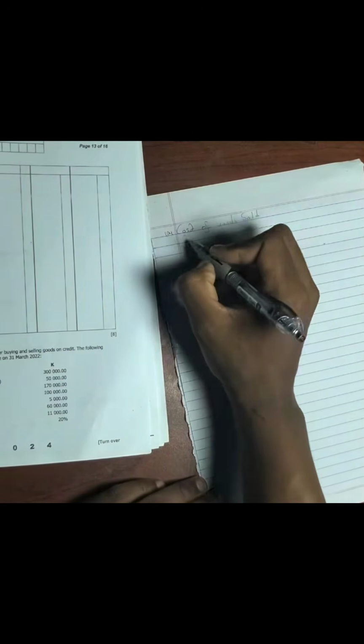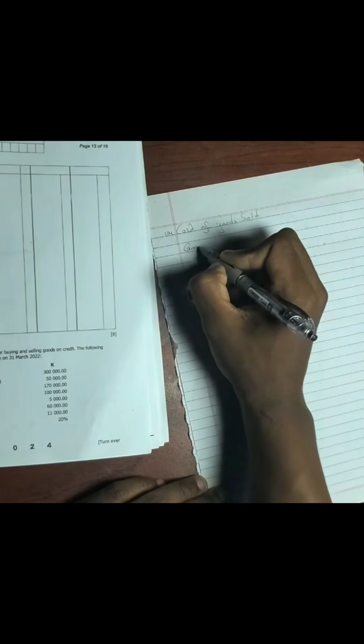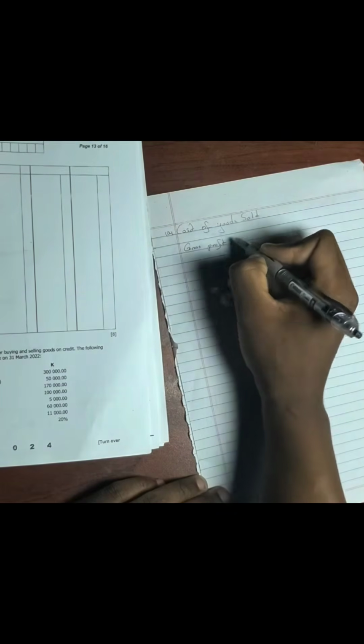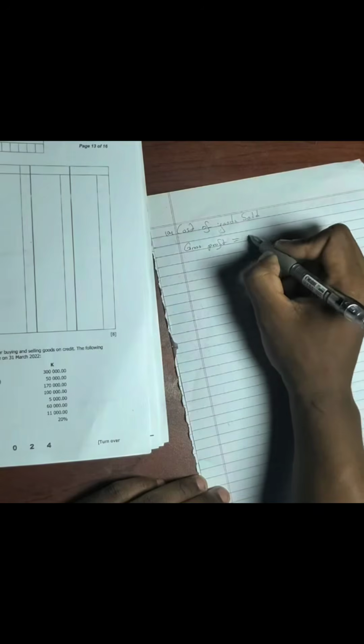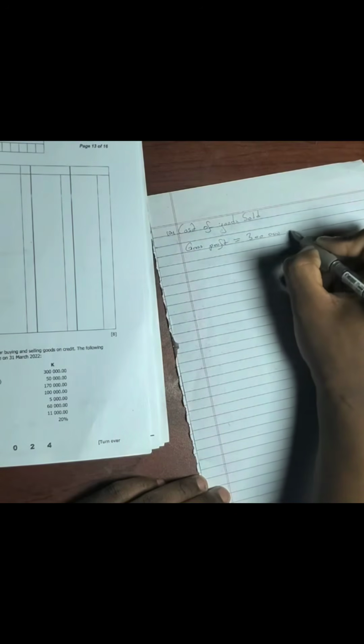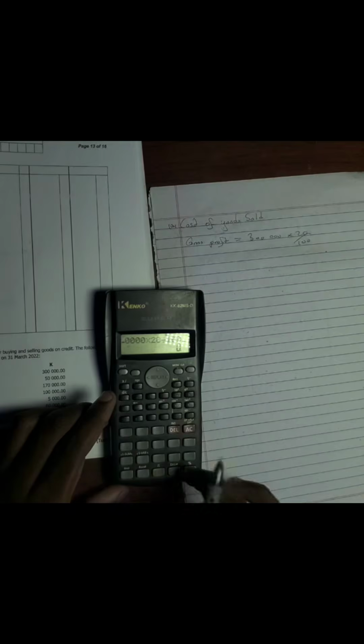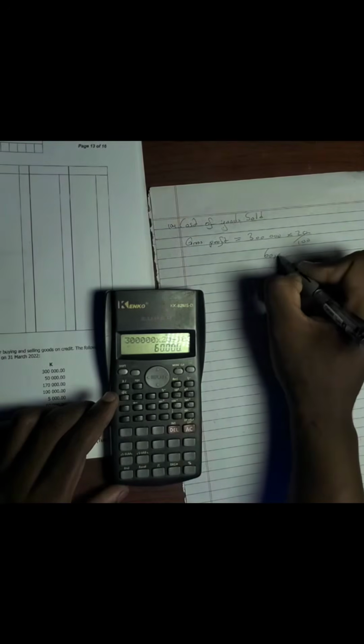So what you do here, first you will need gross profit, and for us to get the gross profit amount, it says here in the information that we've been given, gross profit is 20% of sales. So gross profit is equal to sales, 300,000 times 20 over 100. That is 300 times 20 divided by 100. It should give us 60,000. This is our gross profit.